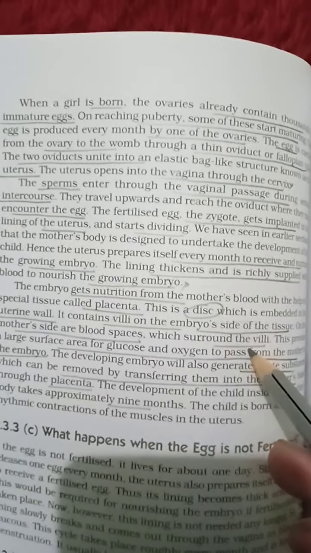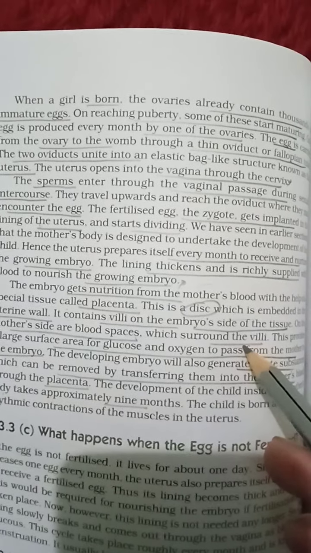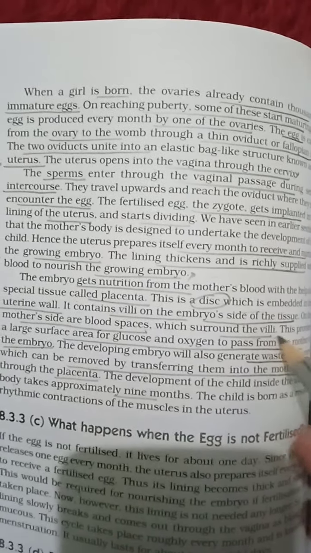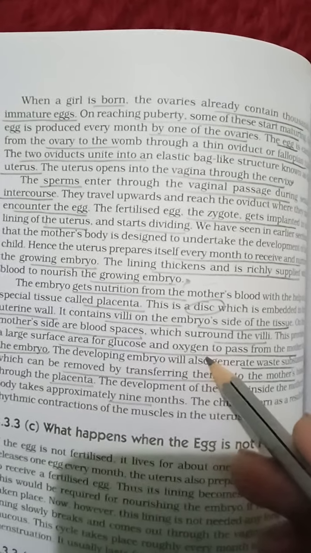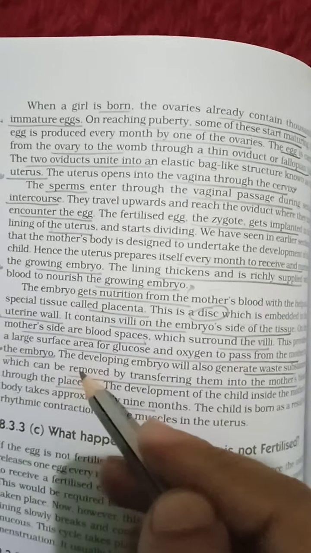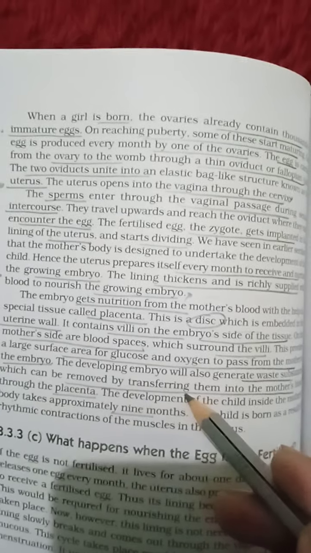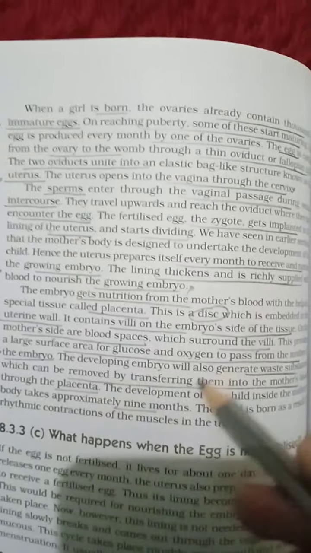What is the function of the villi? As you know, villi and microvilli increase the surface area in the small intestine. Similarly, the villi in the placenta greatly increase the surface area for the passage of glucose and oxygen from the mother to the embryo. Very important. The embryo also generates waste material, carbon dioxide, which is transferred into the mother through the placenta and released out. That is the function of the placenta. Very important.